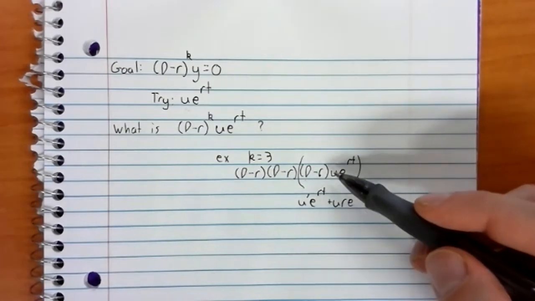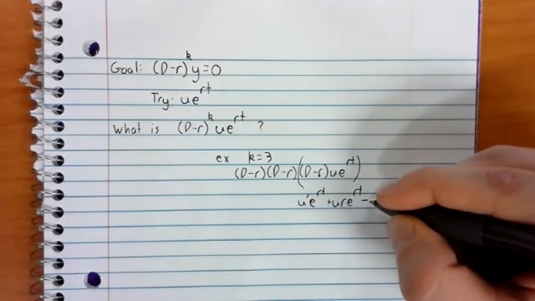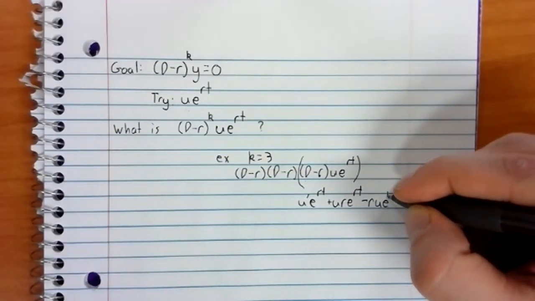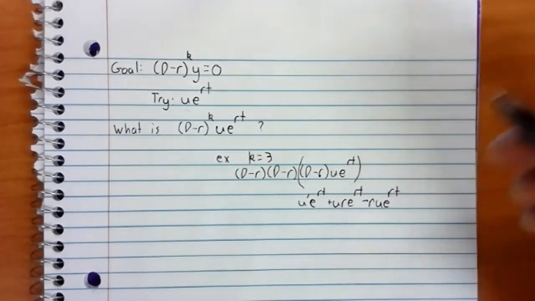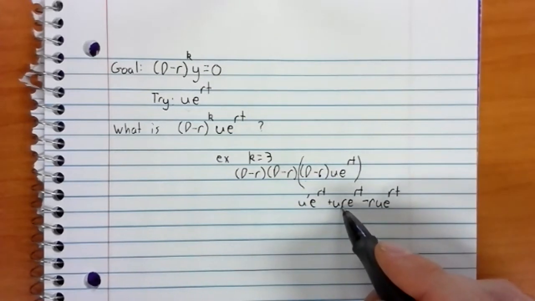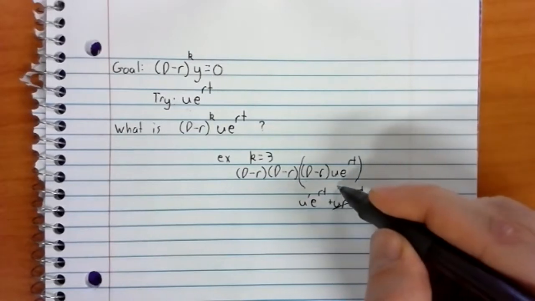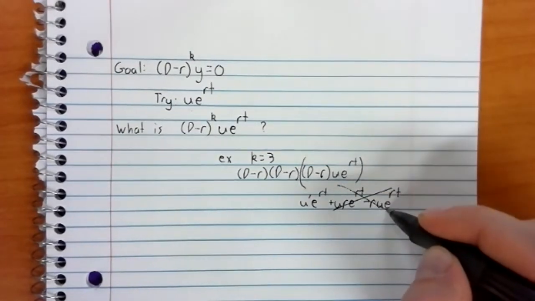This negative r times u e to the rt cancels with this u r e to the rt.